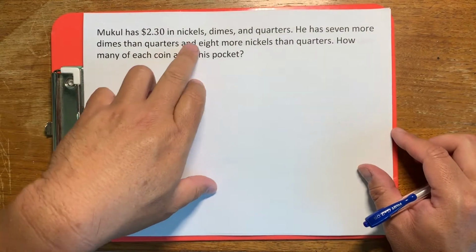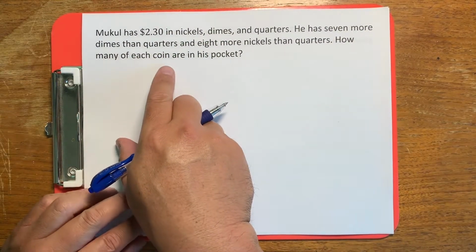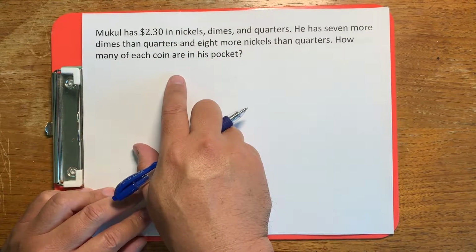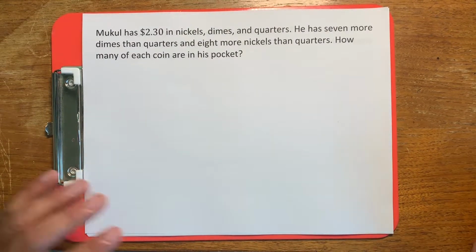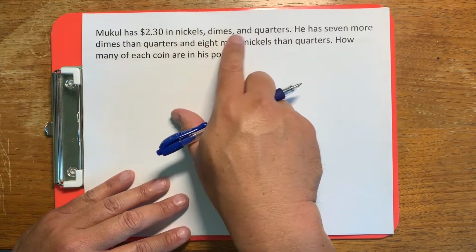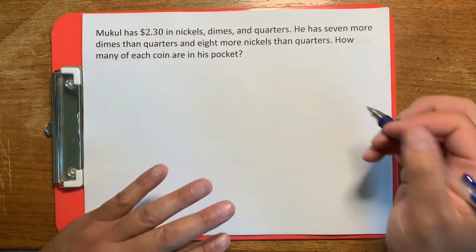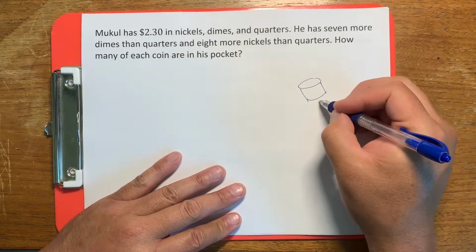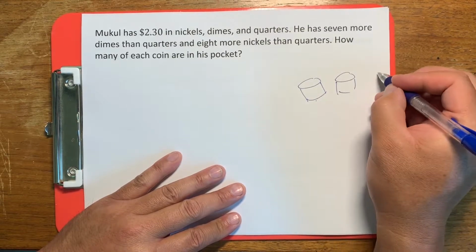Now, this one has a slight variation. Mukul has $2.30 in nickels, dimes, and quarters. He has 7 more dimes than quarters and 8 more nickels than quarters. How many coins are in his pocket? The first thing we have to recognize is that he's mixing 3 things together, nickels, dimes, and quarters, and he's getting $2.30. So our picture is going to change just slightly, where we have 3 cups of coins now.